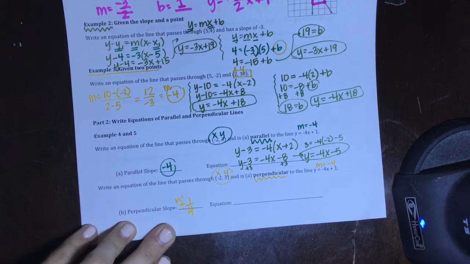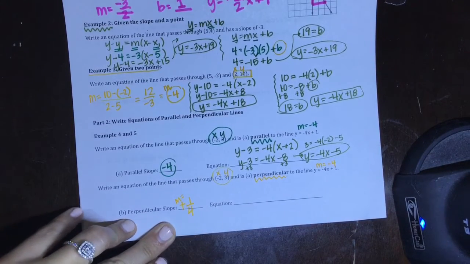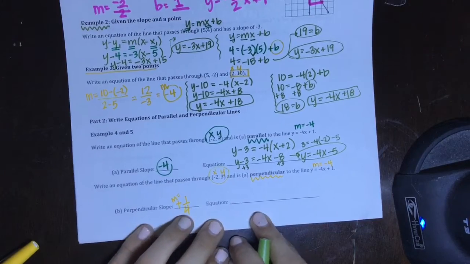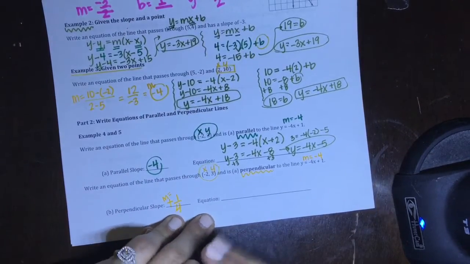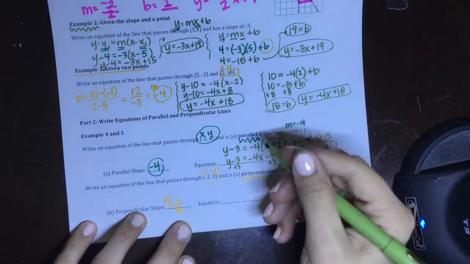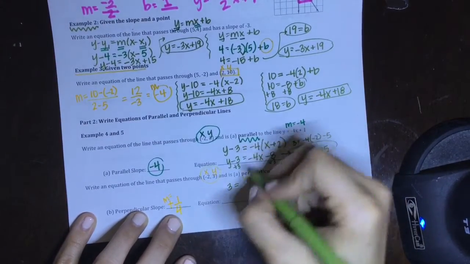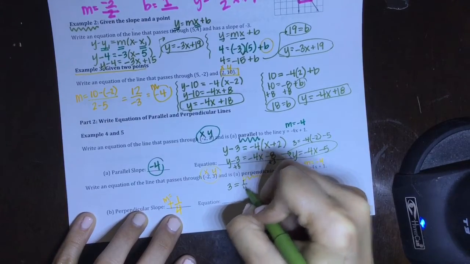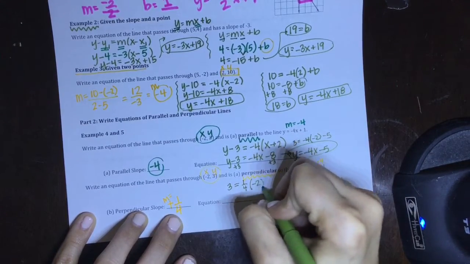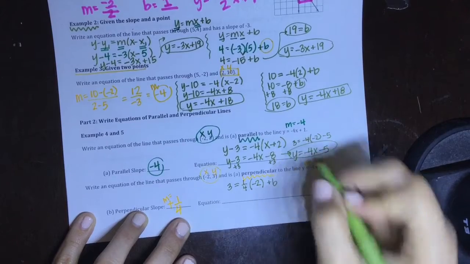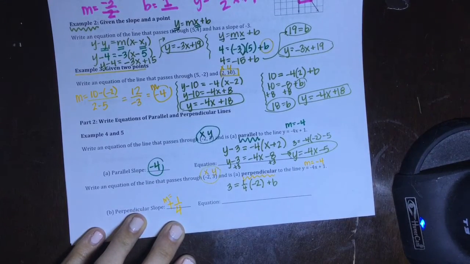I'm going to show this example using slope-intercept form since I did the last one in point slope. But again, do whatever way you choose, and we should end up with the same answer at the end. If I'm doing y = mx + b, my y is 3, my m is 1/4, my x is -2, plus b, and I need to solve for that b value.